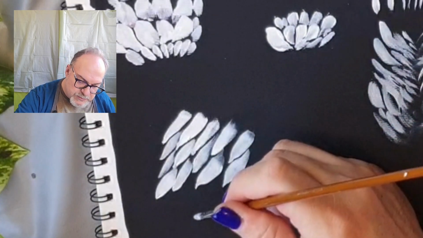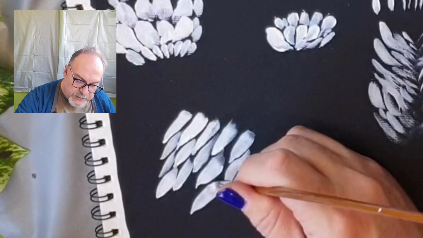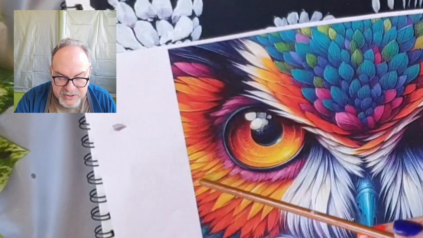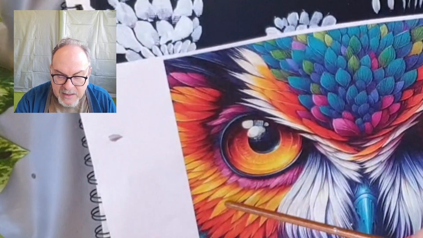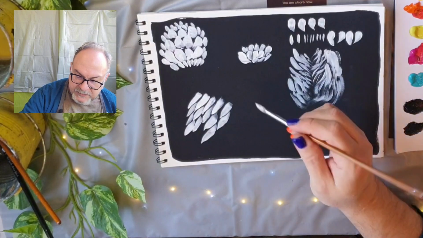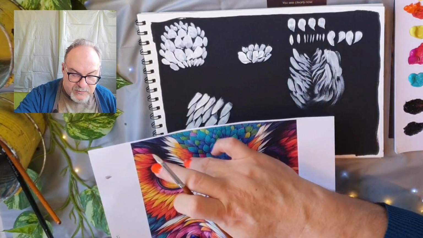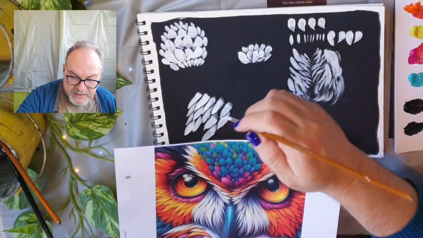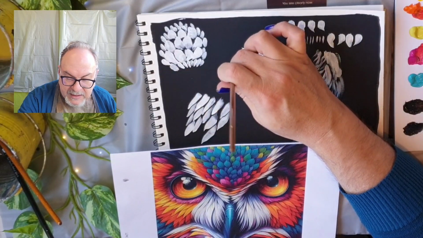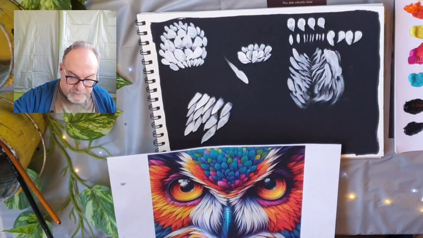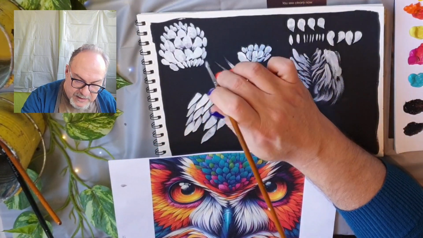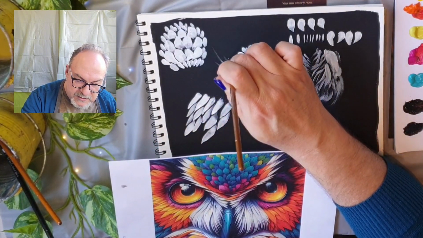So those brush marks are going to really help you to communicate the shape of these feathers and how they are sort of crossing over each other. I'm going to try some of these marks over here. So it's a toe, belly, and an out flick. Toe, belly, out flick, out flick, out flick.